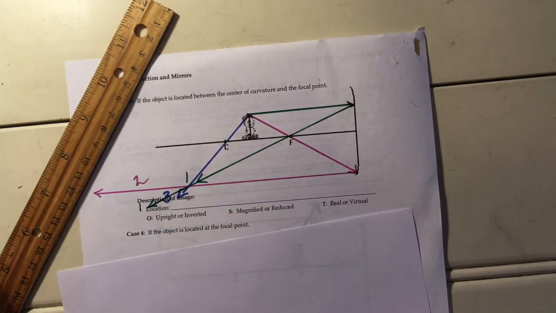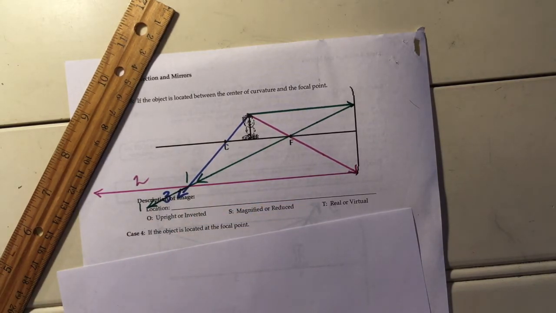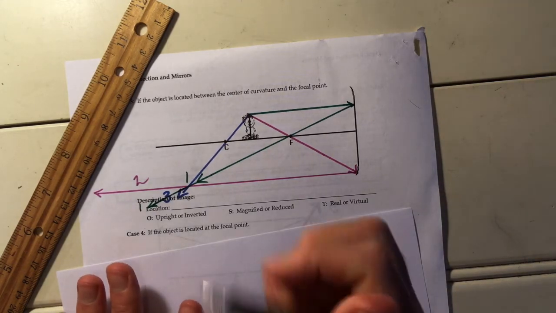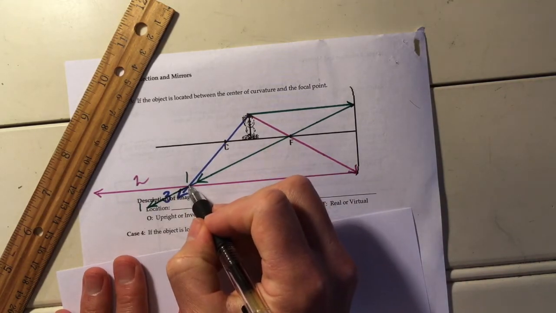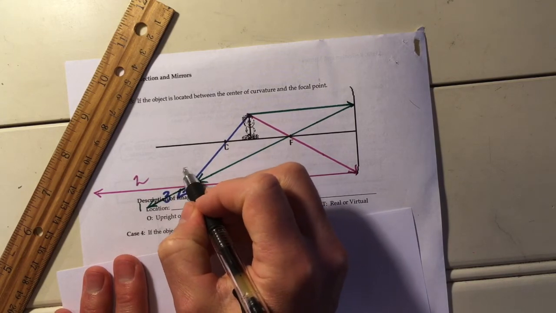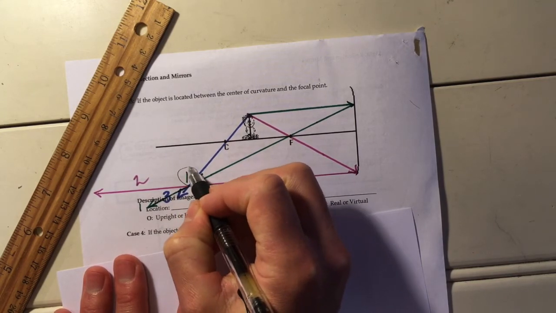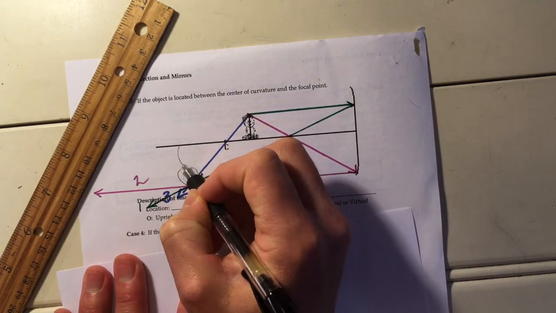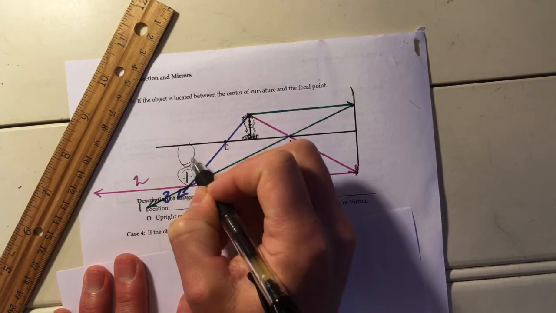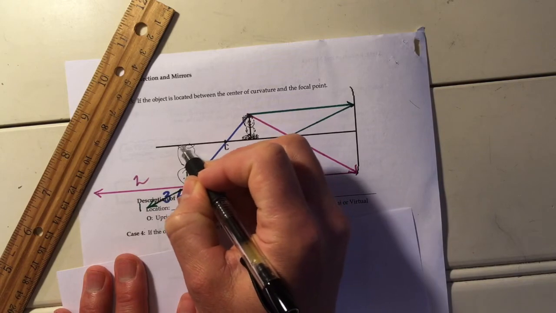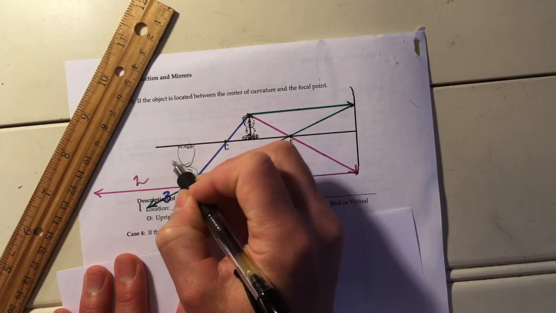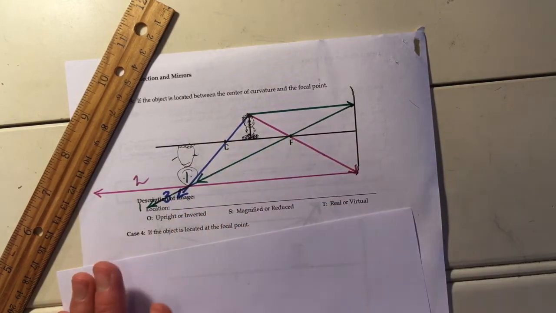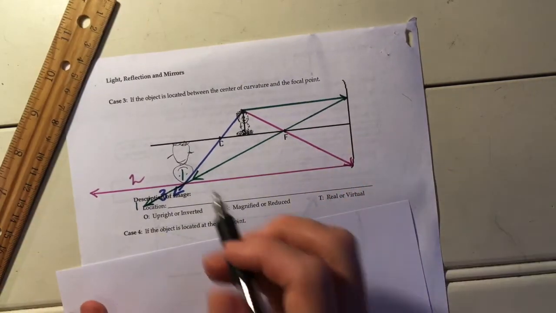All right, so you can tell though that the image of the object is going to be right here, that the top of the person's head is going to be right here. And you can also, I think, tell that the object is going to be larger and beyond C, right?